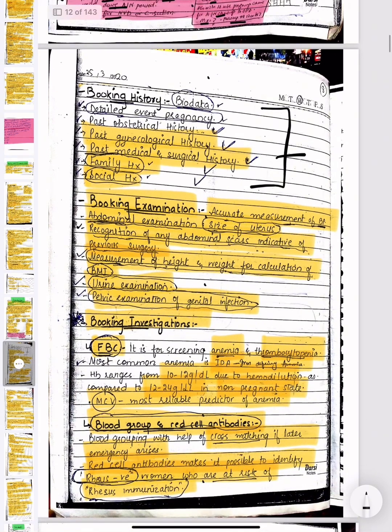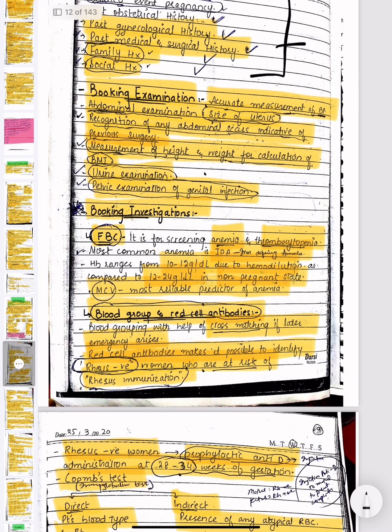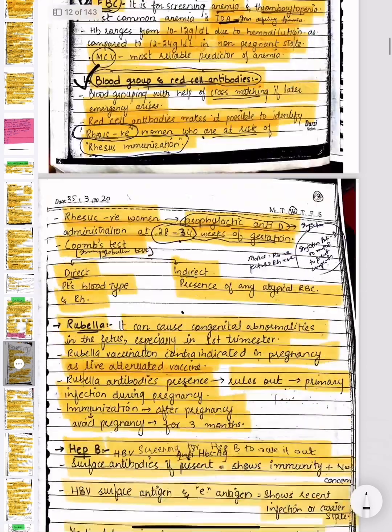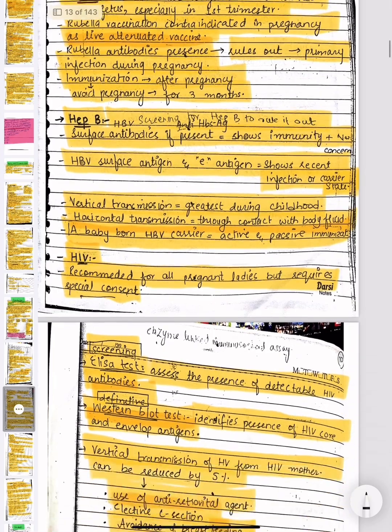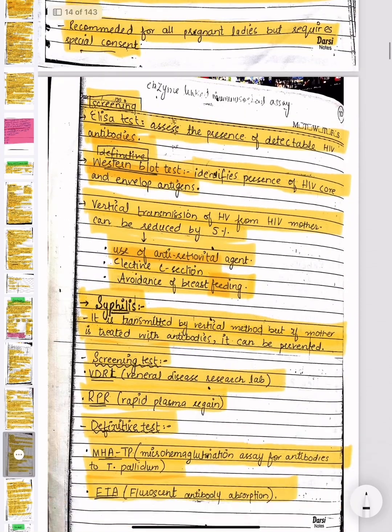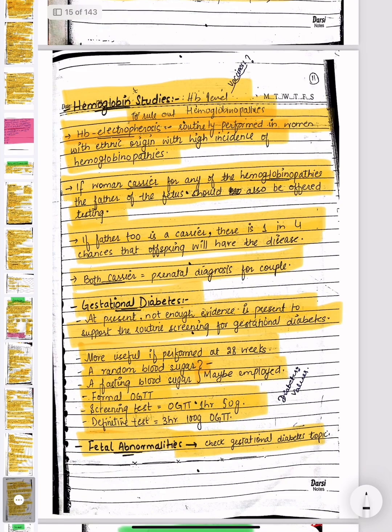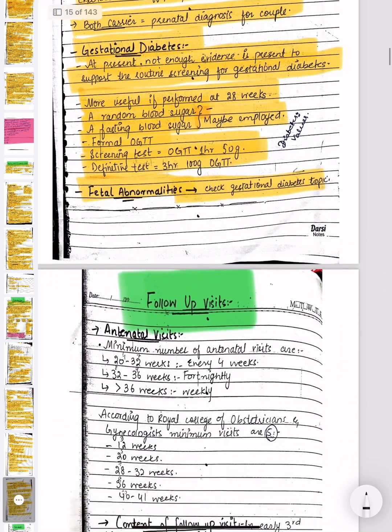Then on booking examination, accurate measurement of the BP, the abdominal examination, the size of the uterus, the recognition of any abdominal scars indicative of previous surgery, the measurement of height and weight for calculation of BMI, the urine examination, and the pelvic examination for genital infections are done. Then on booking investigations, FBC is done, which is for anemia, thrombocytopenia, and iron deficiency anemia, then blood group and red cell antibodies. The check for rubella, hepatitis B and HIV screening, syphilis screening, and hemoglobin studies are done. Also, the test for gestational diabetes is done, and fetal abnormalities are checked.